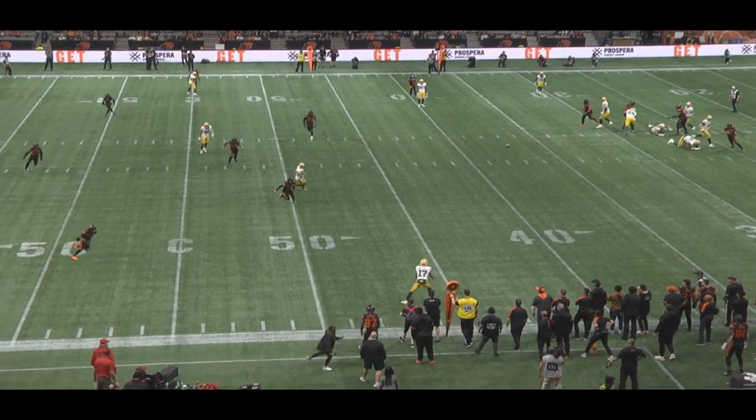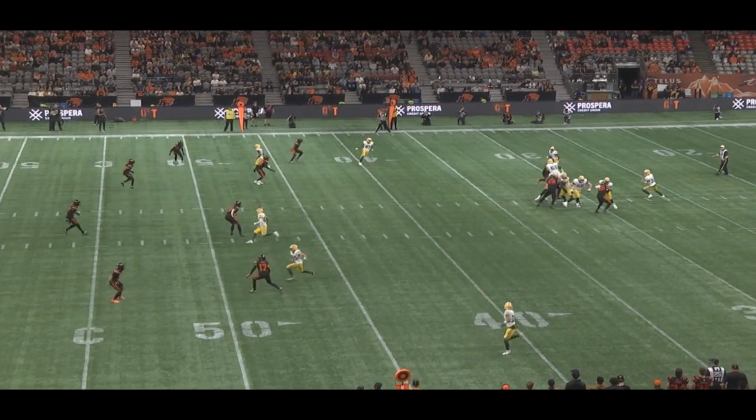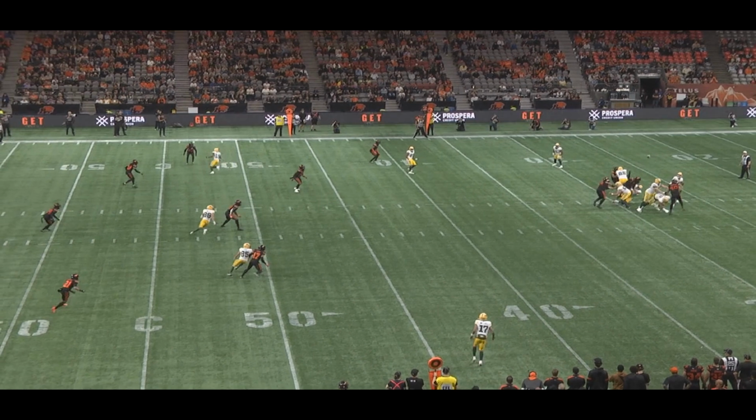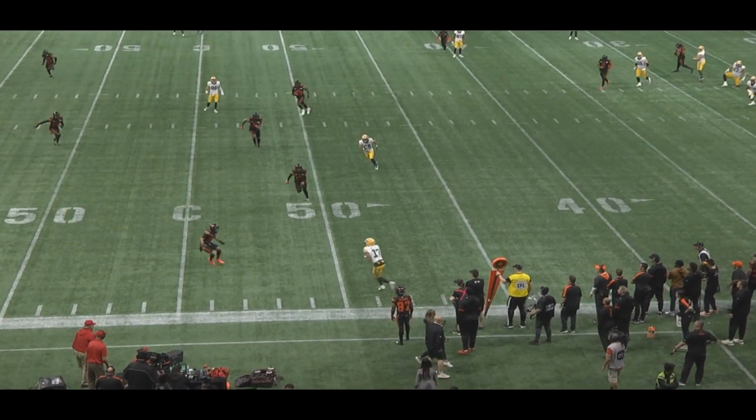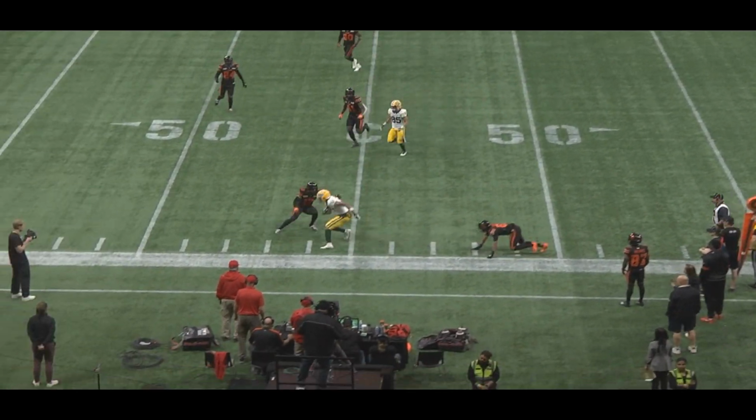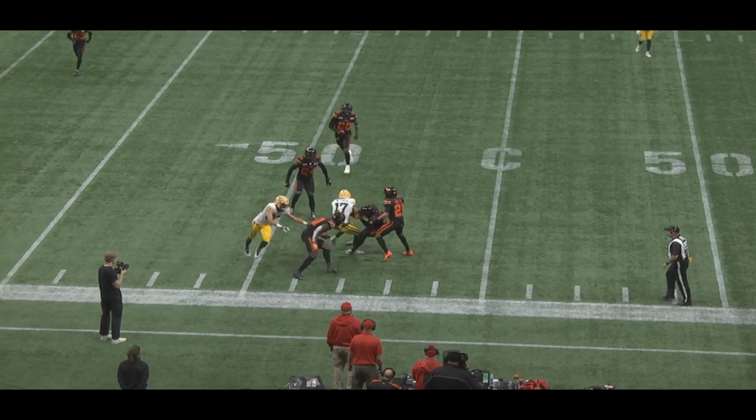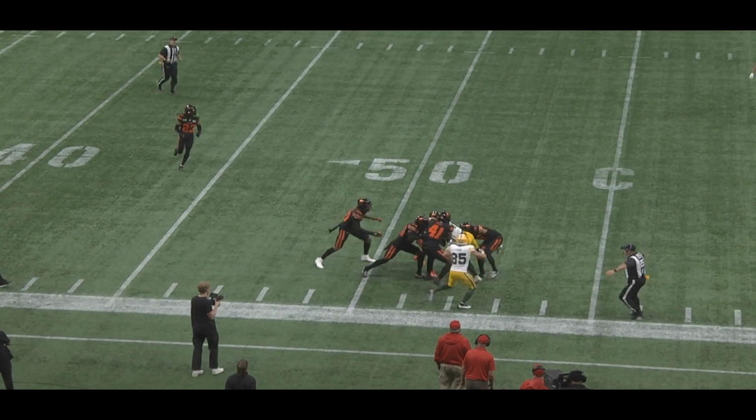Very good recognition. You have to have a quarterback with a strong arm in the CFL, and there's the throw. Throw it outside. All zone defense, there is a weakness to it. It's just whether the quarterback has a play designed and recognizes it.